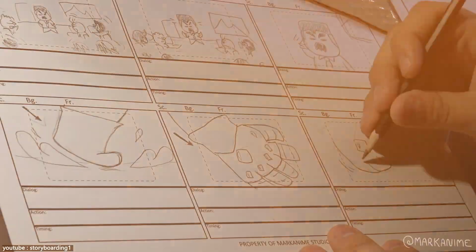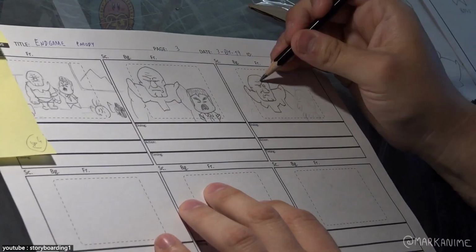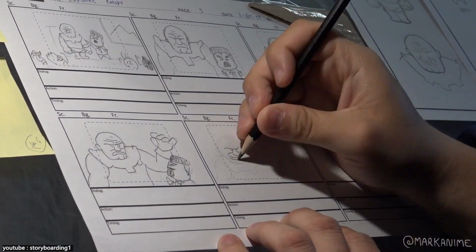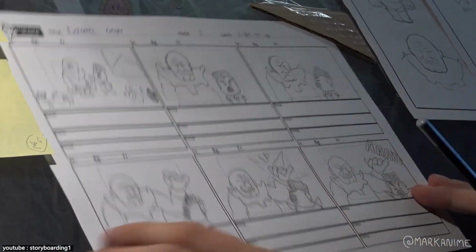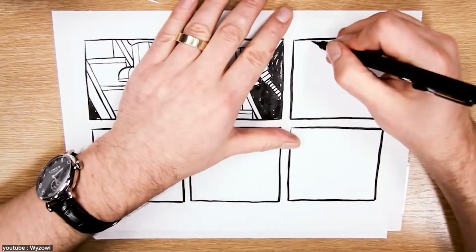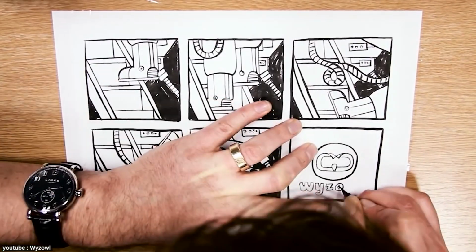For an even deeper look into the world of storyboarding, feel free to check out our video on the best storyboard software for storyboarding, where we go in depth on what storyboarding is and where it is used. After watching this video, you should have a better and in-depth understanding of storyboarding.